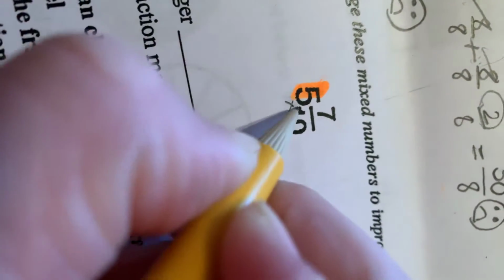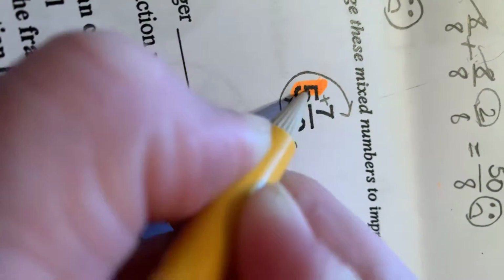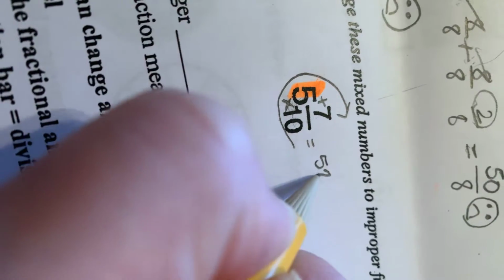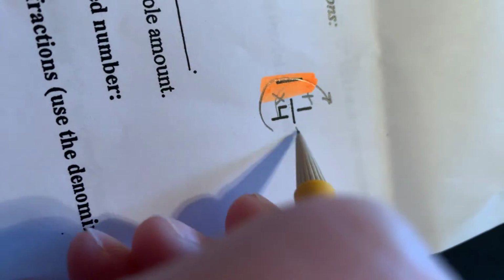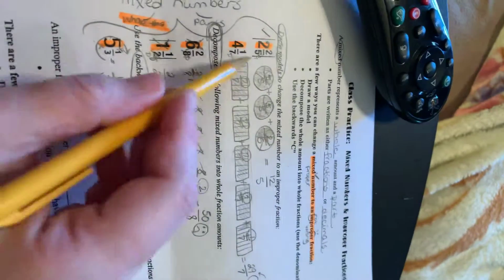We have groups of 10. How many? 5, yeah. So working backwards, 5 groups of 10 is 50 plus 7, 57 what? Tenths. You went from proper to improper. All right? Backwards C, what do we do first? Yeah, 1 times 4 is 4, plus 1, which is 5 what? 5 fourths. All these are ways to change proper mixed numbers to improper.